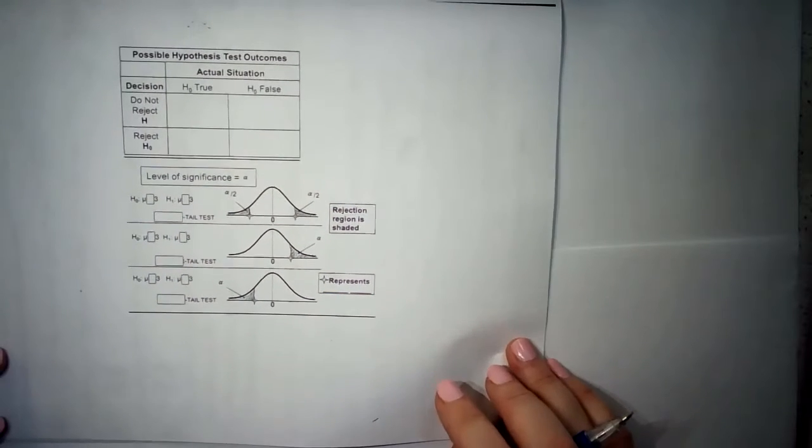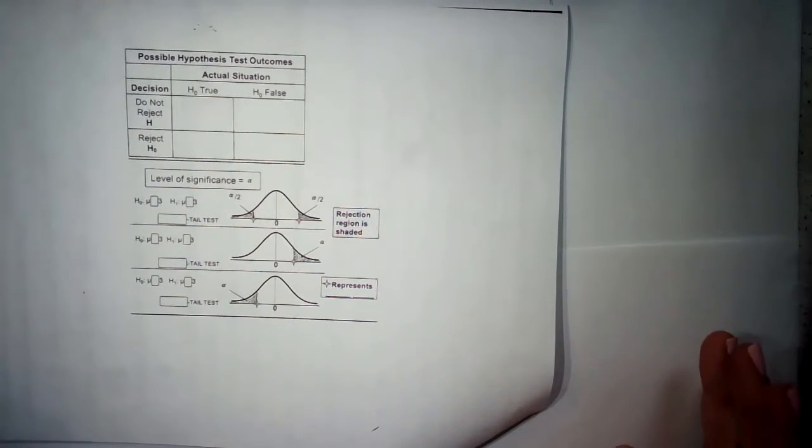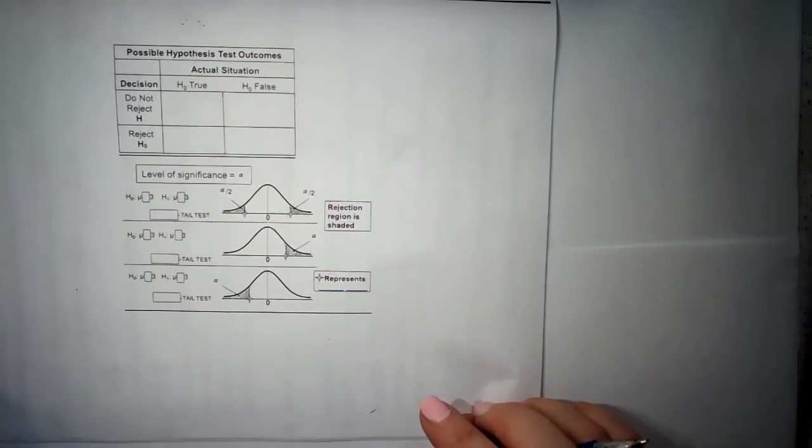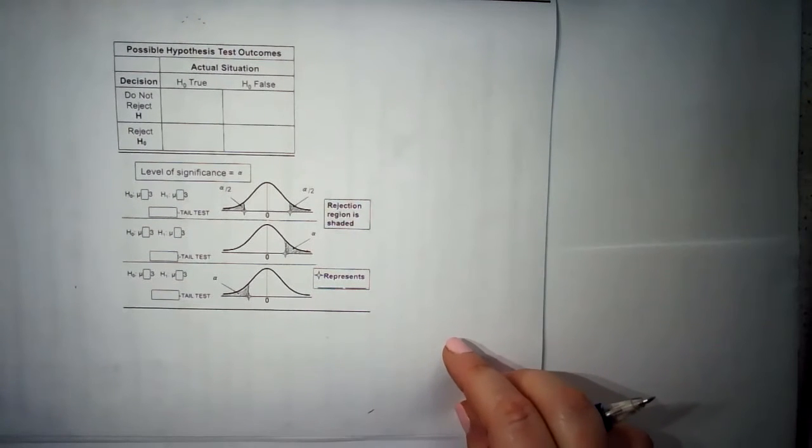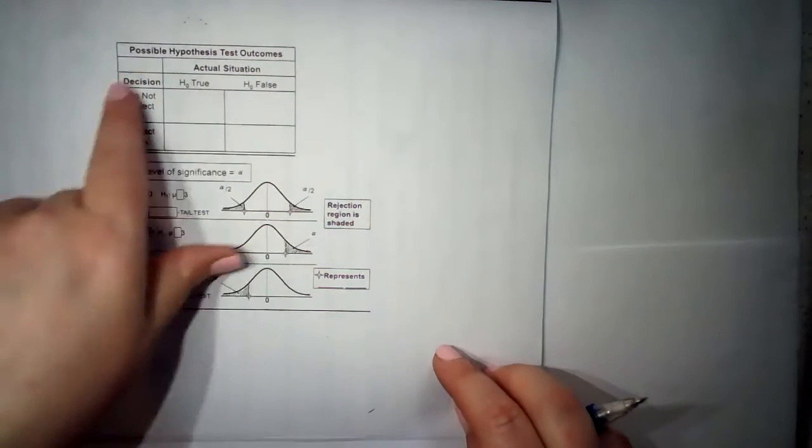What you're going to find is on your Wiley quiz, this is going to help you on the quiz. So let's just talk about this real quick, and then we're going to jump into examples. And we're going to do a couple of examples of sigma known, a couple sigma unknown, a couple proportion, okay? All right, so this is kind of a funky little chart. It's the only chart I could find, but I think it helps a little bit. So these are Wiley quiz questions.